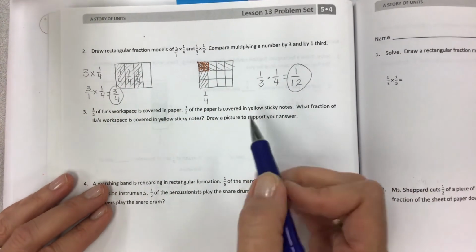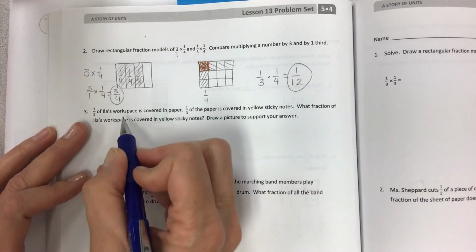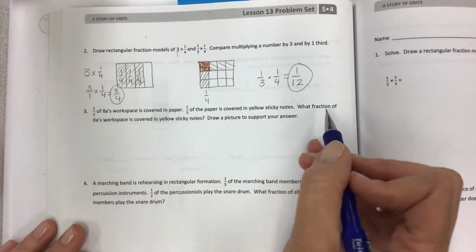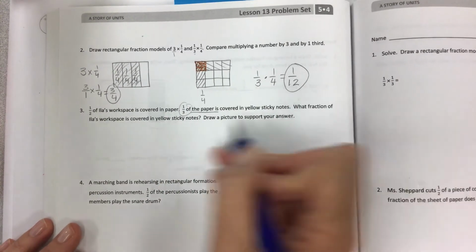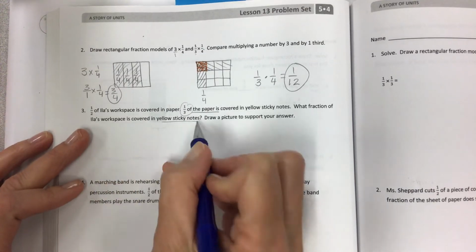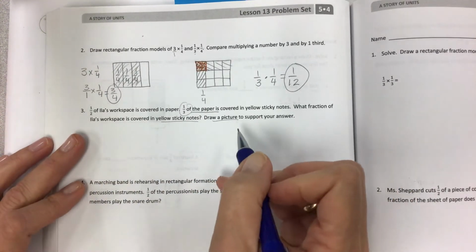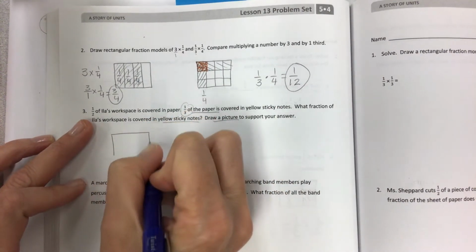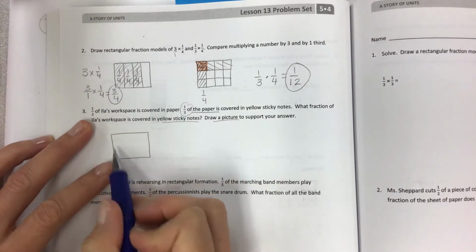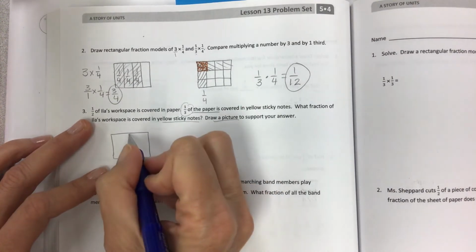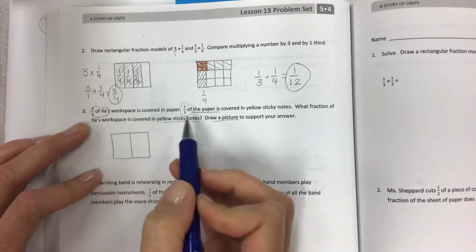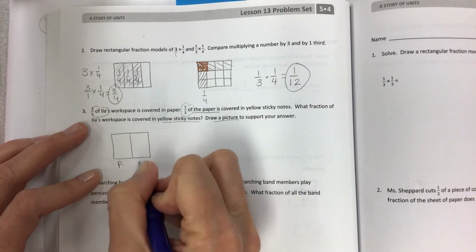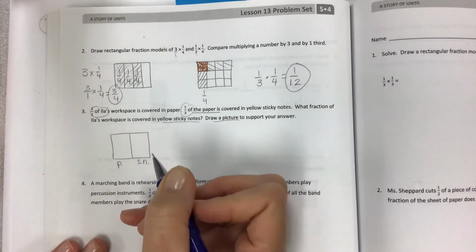Okay, next one. Half of Isla's workspace is covered in paper. 1/3 of the paper is covered in yellow sticky notes. What fraction of Isla's workspace is covered in yellow sticky notes? Draw a picture. This is our model. So let's make her workspace as a fraction model and take half of it, and we've got paper, and then the other half is sticky notes. So we've got paper and then sticky notes.